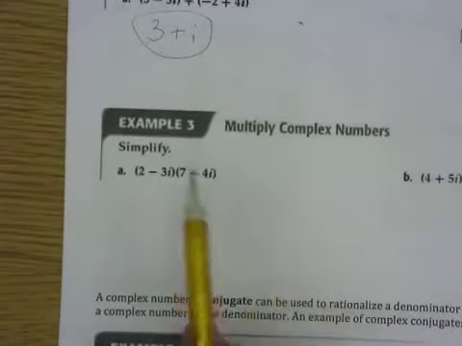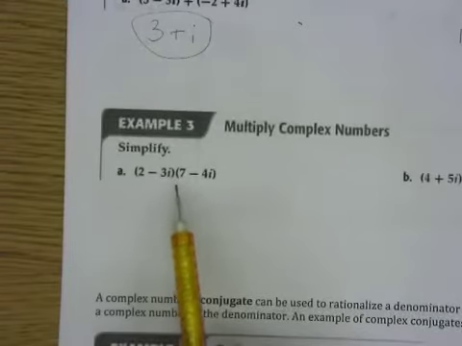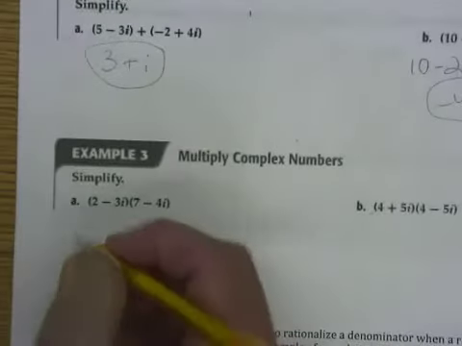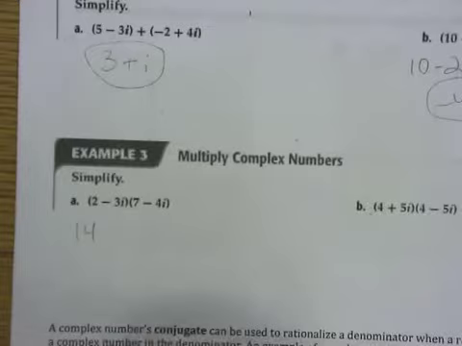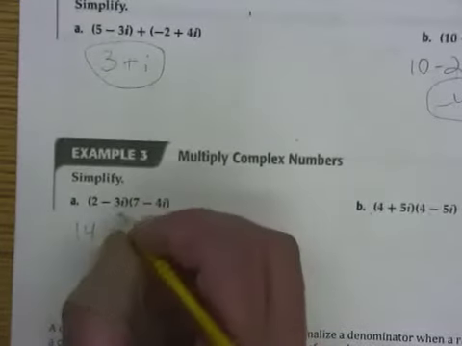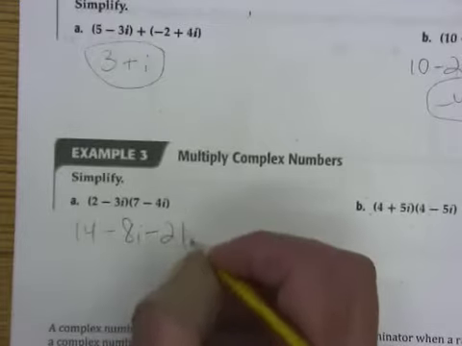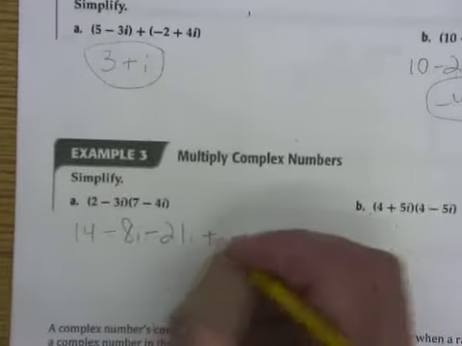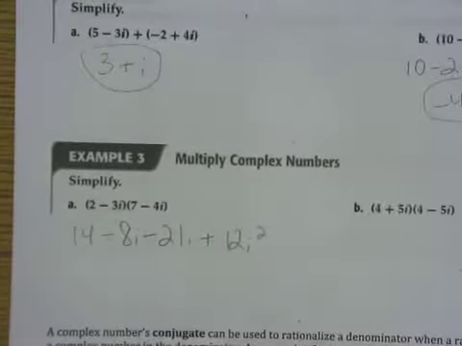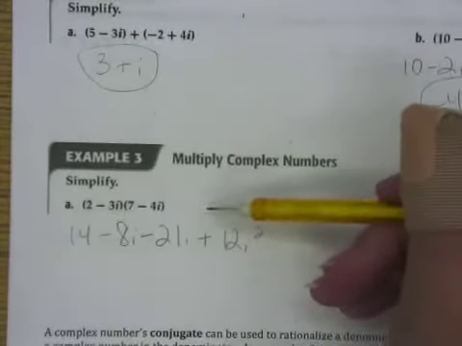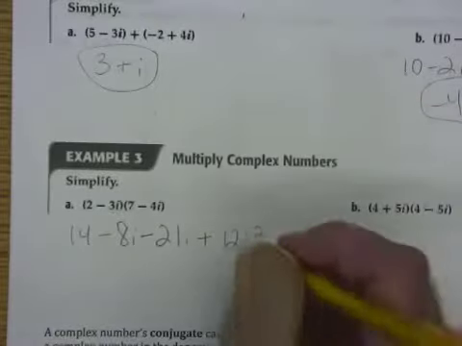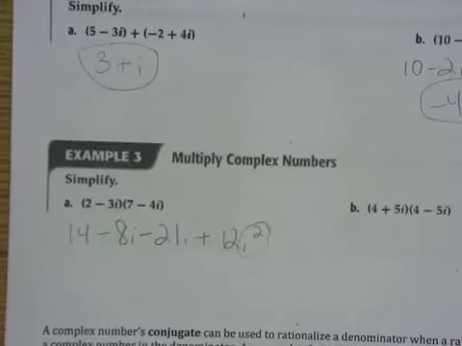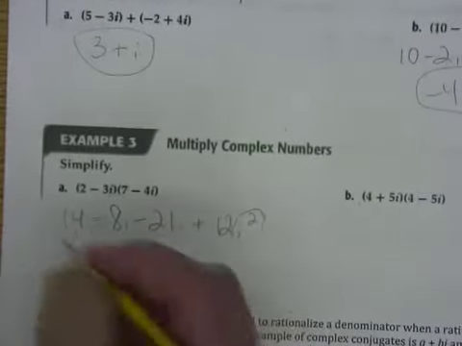When we multiply complex numbers, I'd like you to think of this as the same process as when you multiply two binomials. So 2 times 7 is 14. 2 times negative 4i is negative 8i. Negative 3i times 7 is minus 21i. Negative 3i times negative 4i is plus 12i squared. And now comes the difference between multiplying two binomials and multiplying complex numbers, which is what we're doing here. What you need to realize is the value of i squared. The value of i squared is negative 1.